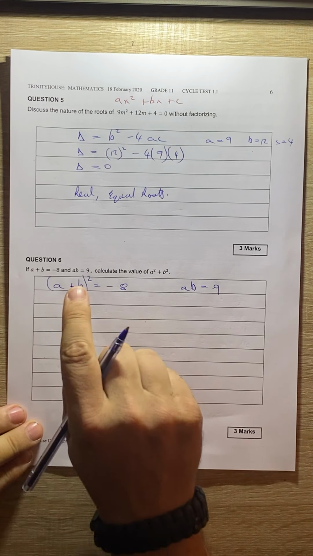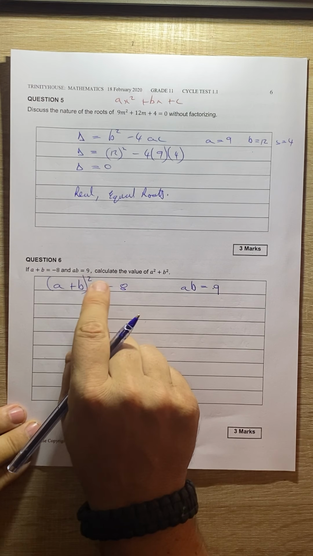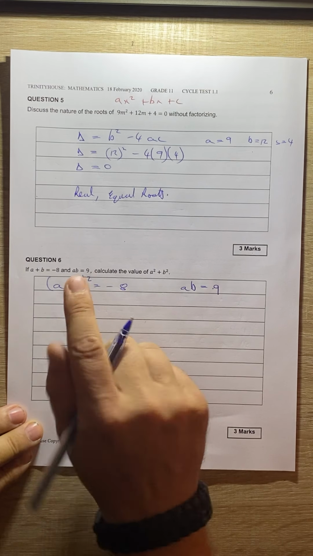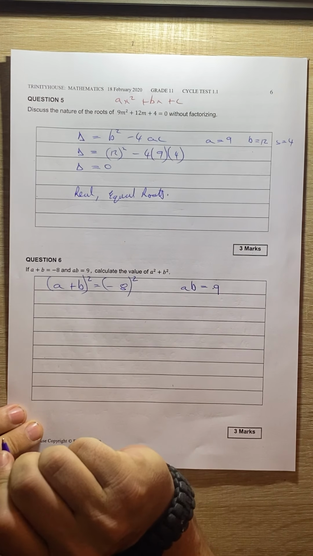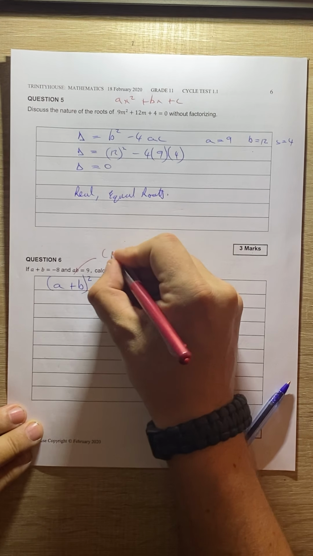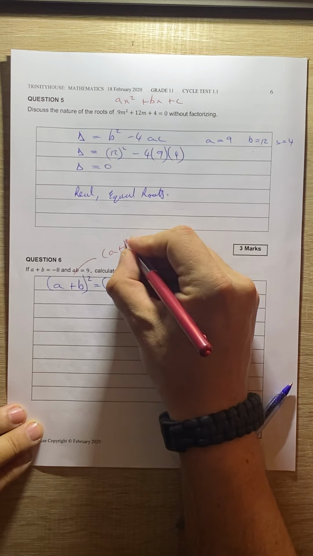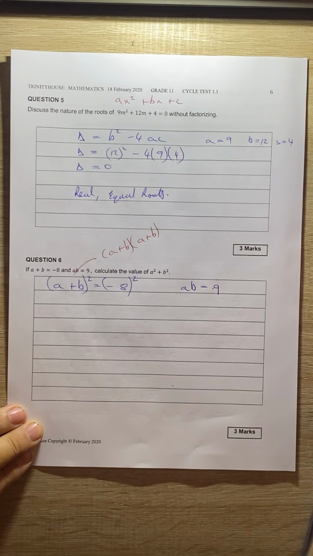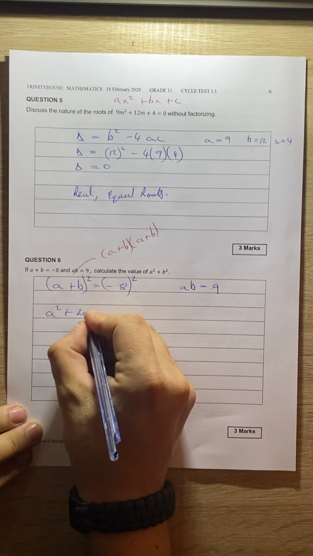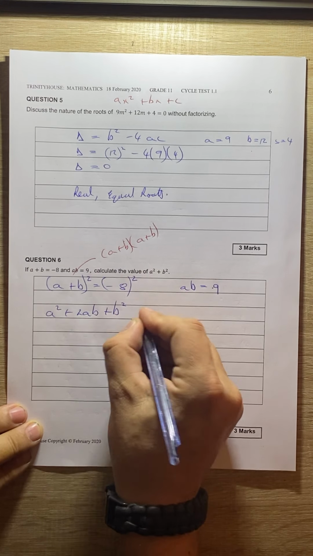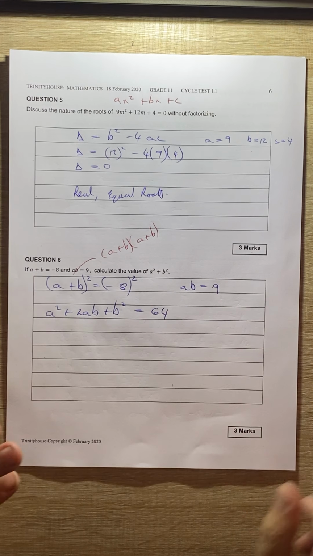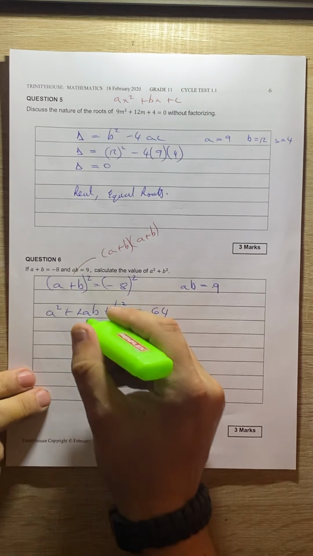But you remember with an equation, if you do one thing to this side, you must do it to the other side. So because I squared this side, I must square that side. Okay, so this becomes FOIL. Remember, you've got two brackets, a plus b, a plus b. So I'm just going to do first, outer, inner, last, and we get a squared plus 2ab plus b squared equals 64.